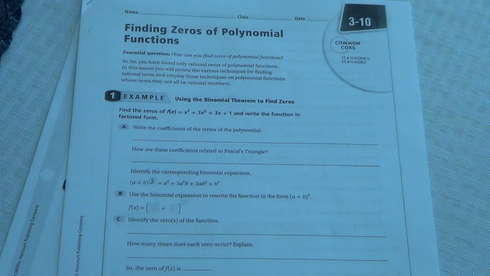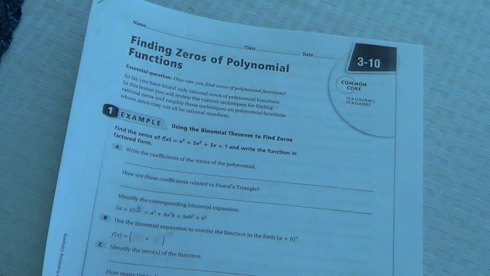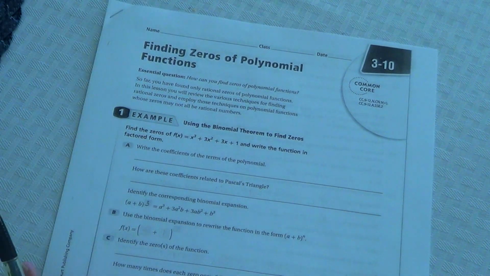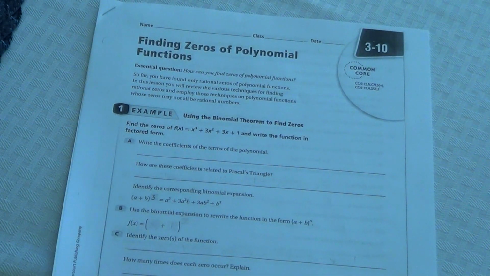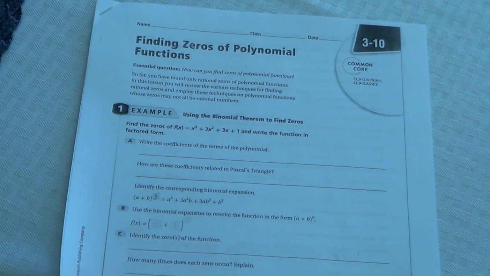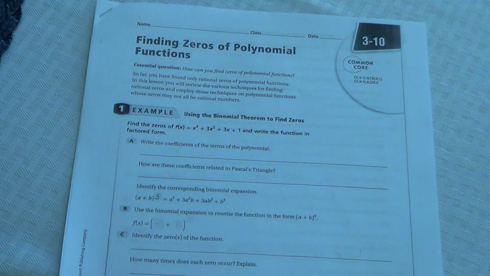Welcome to Lesson 10 of Chapter 3 in Algebra 2. This is finding zeros of polynomial functions. On this particular lesson, we go three different ways of finding zeros, and a couple of them are really easy and you know them. And then there's one that's a little more challenging, but I think that you'll be able to get it pretty quickly.